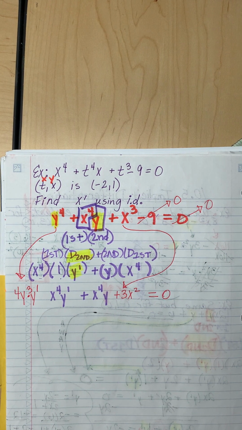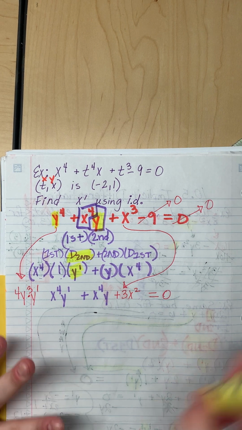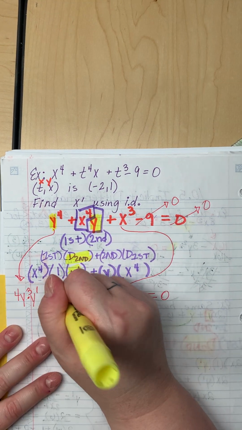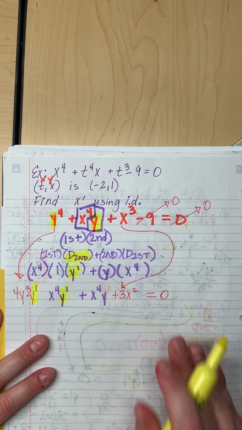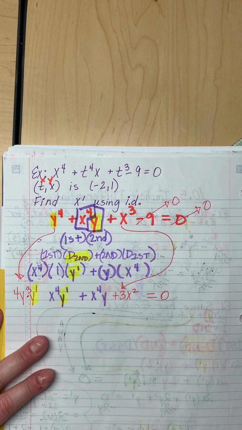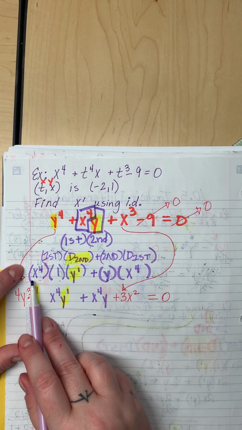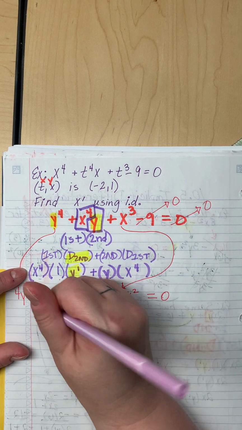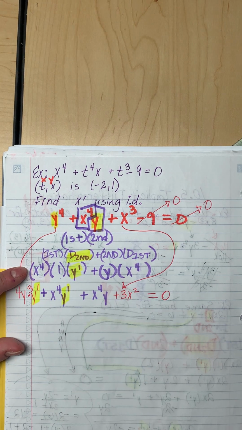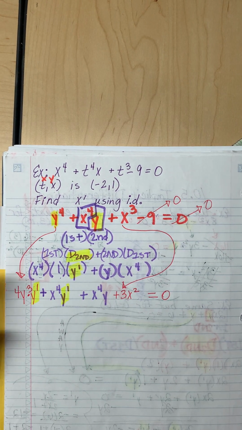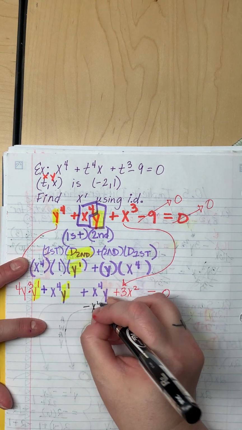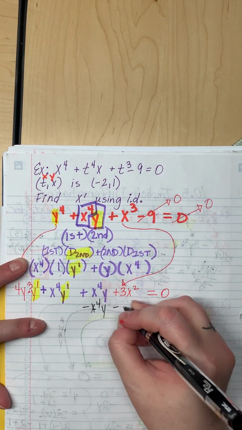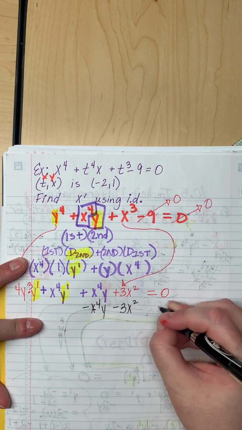Okay, now we have to solve for y prime. So I'm not going to touch anything with the y prime, but I am going to move everything away that does not have a y prime. Oh, and real quick, this x to the 4 y prime, it was supposed to be positive. Okay, so I'm going to move away everything that does not have a y prime. So goodbye, x to the 4 y, I'm subtracting you. Goodbye, 3x squared, I'm subtracting you.